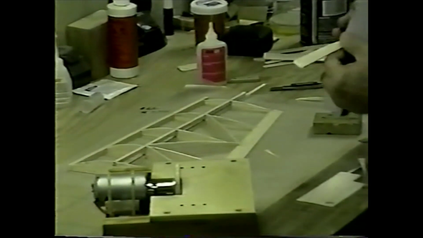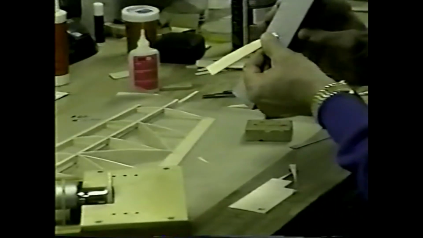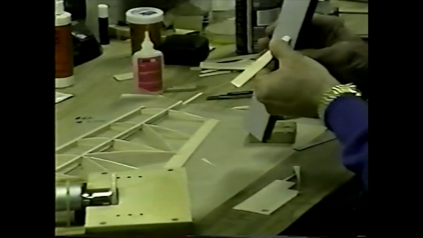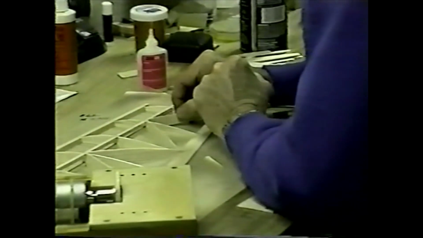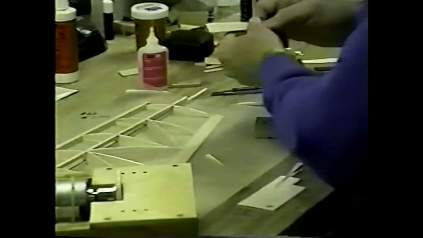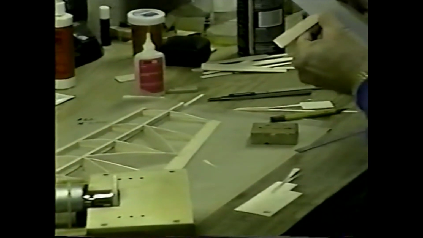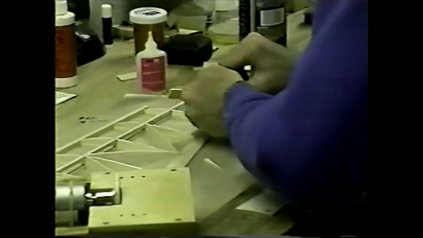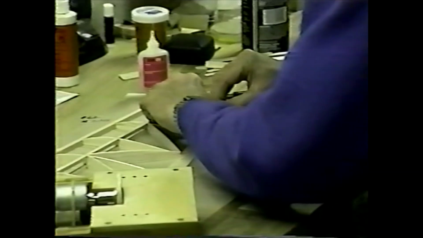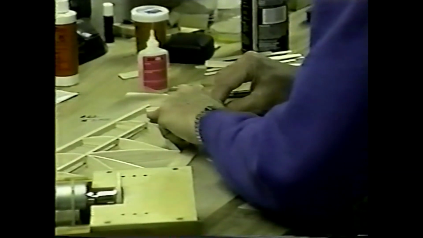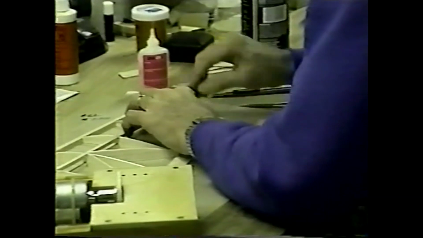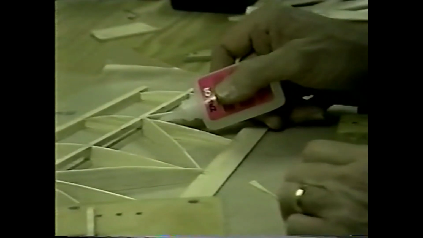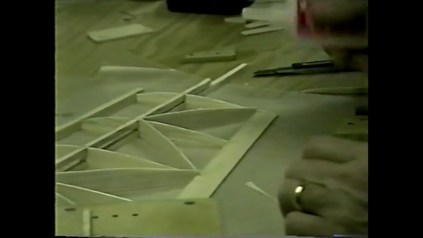Now we'll take a block sander and put a 90-degree corner on the back where it fits against the trailing edge and the tip rib in this case. Sand off a little more. And a nice snug fit. Push it down in there and hit it with the thin CA.